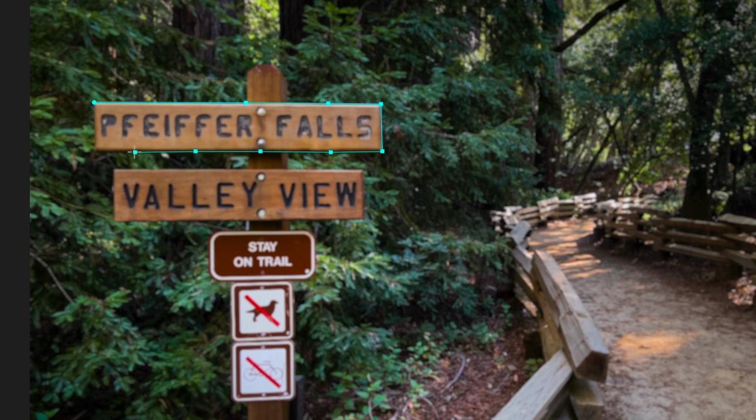Remember, I'm working at 100%. I'm zoomed in at 100%. But the blur that's already there is going to create some problems for me in getting exact lines.